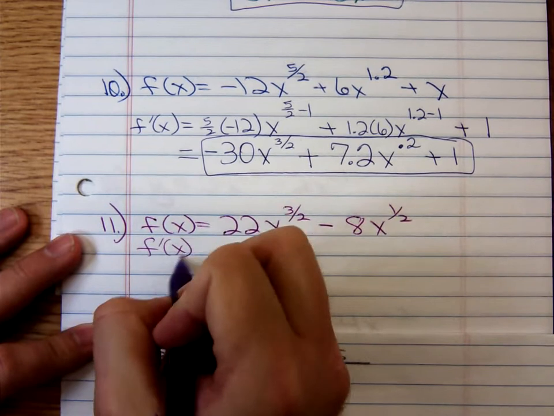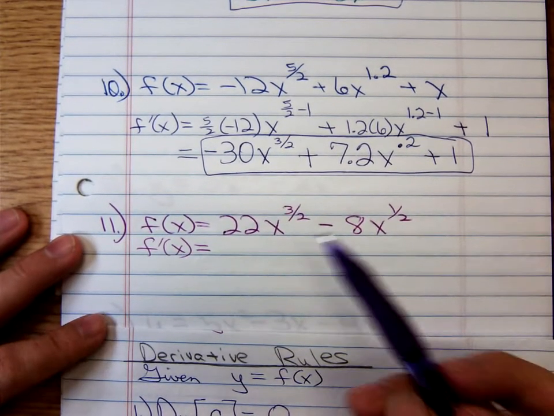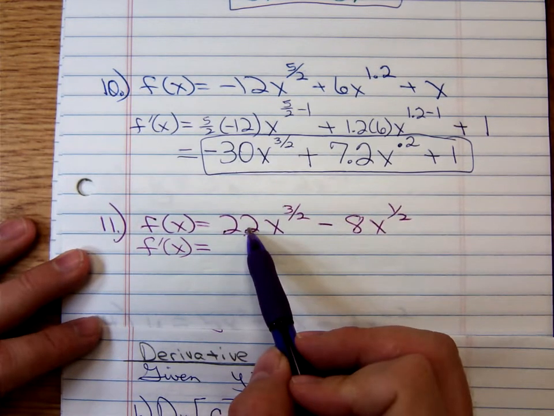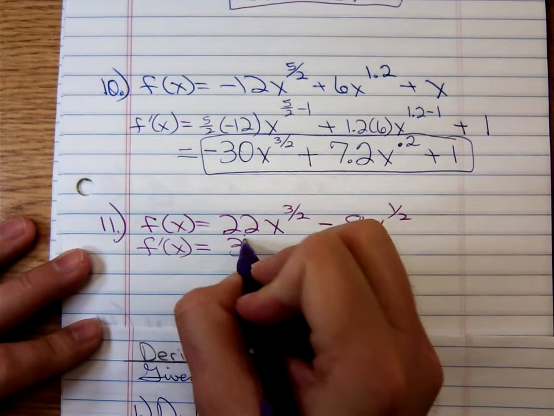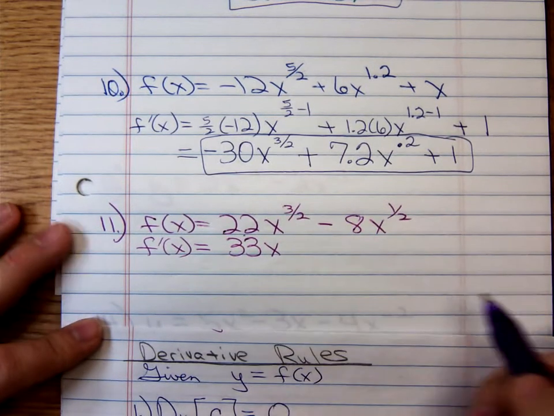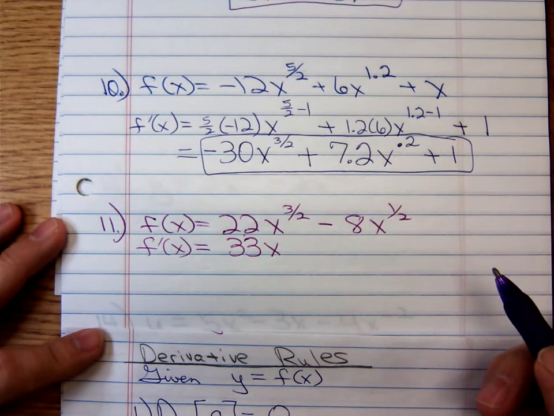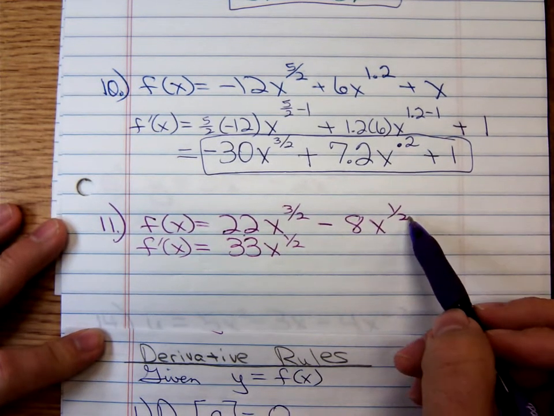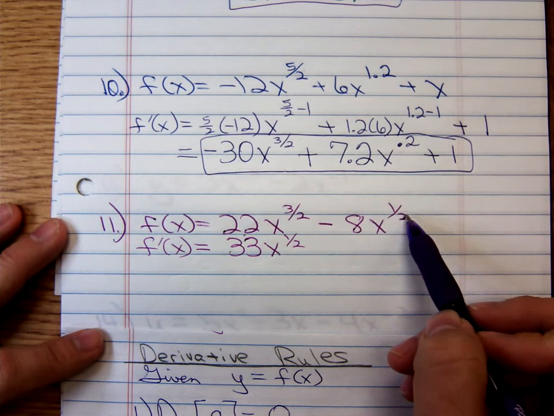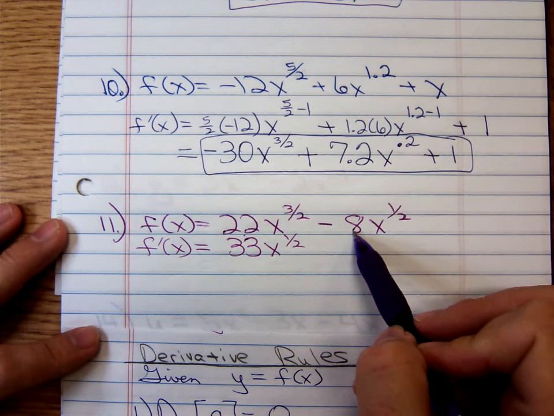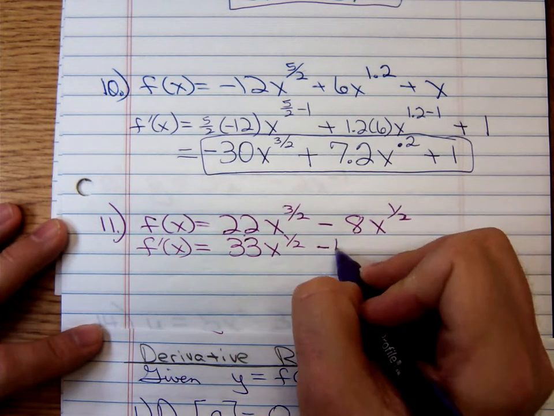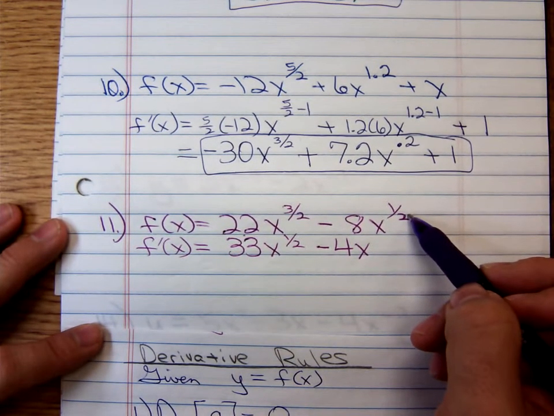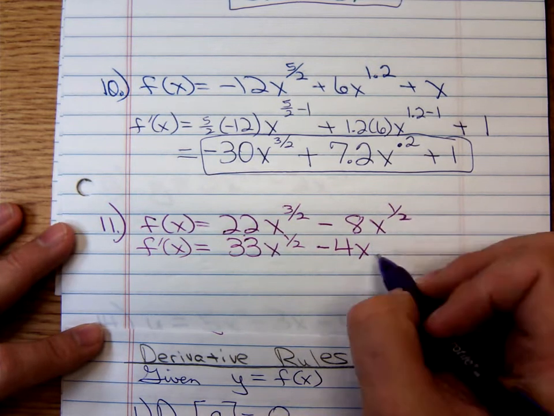F prime of x. You take 3 halves times 22. The 2 goes into 22 11 times, so that gives me a 33. Subtract 1, 3 halves minus 1, that's 3 halves minus 2 halves, that gives me a 1 half. You take the 1 half times a negative 8, that gives us a negative 4, x. Subtract 1, 1 half minus 2 halves, that gives us a negative 1 half.